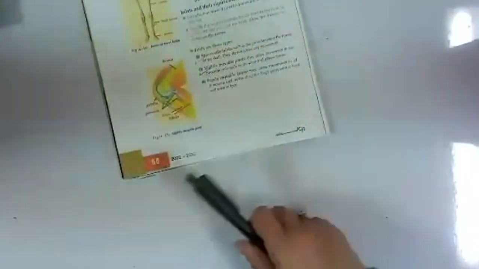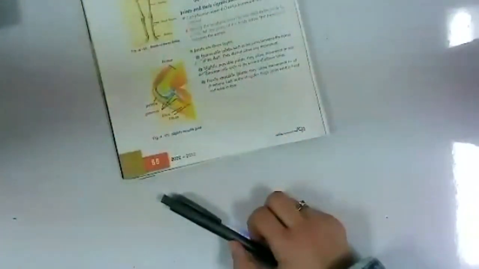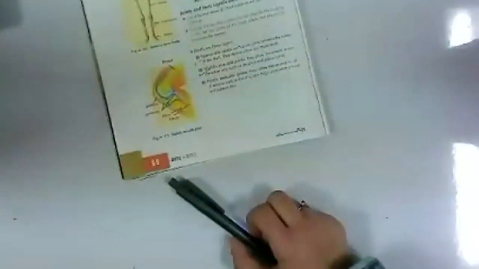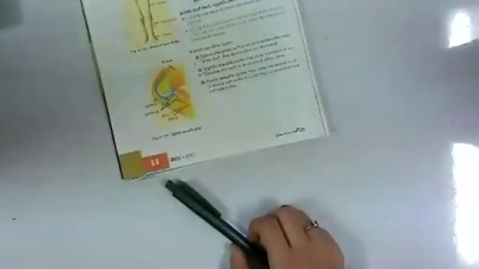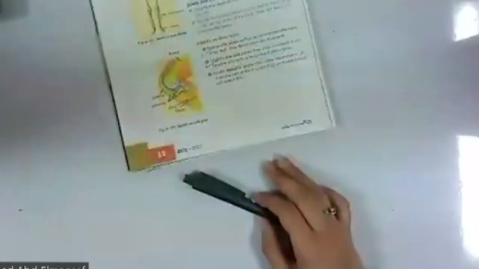The third joint is the freely movable joint. What is the meaning of freely movable? It allows movement in all directions, like your shoulder. Try to move your shoulder. It can move in all directions, right? Try to move your wrist. It can move in all directions because this joint is called a freely movable joint.